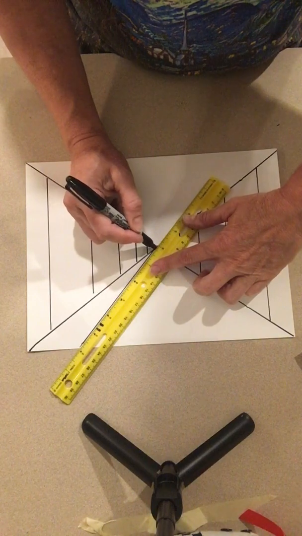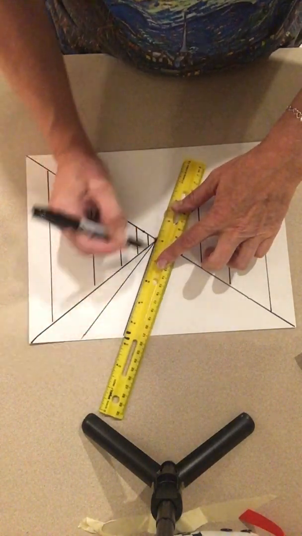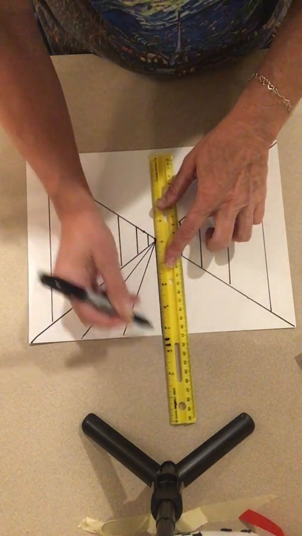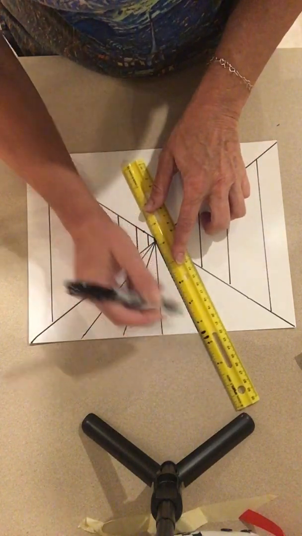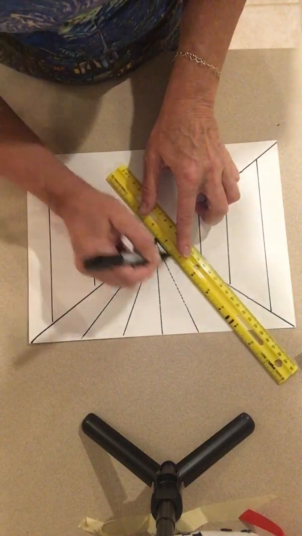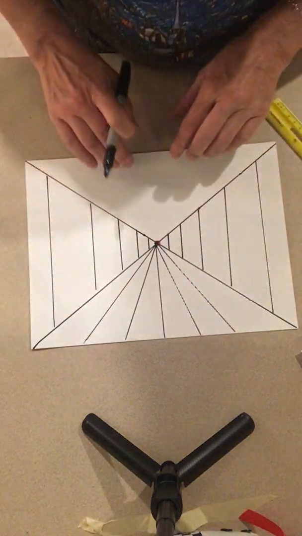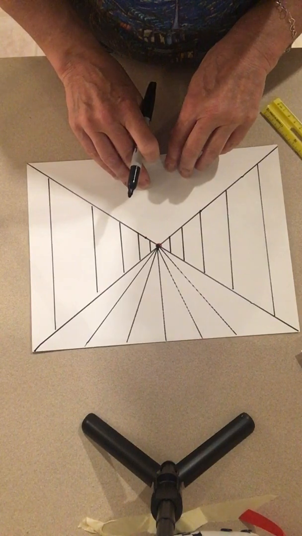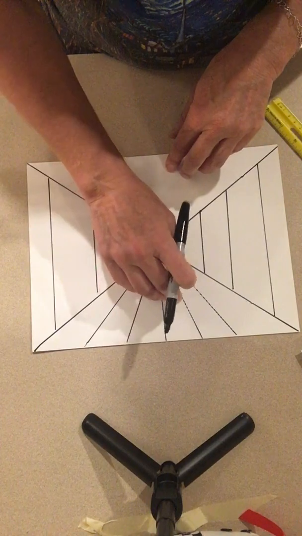The top part of my ruler is always on that vanishing point. And I'm going to draw a diagonal line down there. I'm going to keep it on the vanishing point, and I'm going to pivot and draw another one. Keep my ruler on the vanishing point, pivot, draw another one. And one more. Okay, so this is going to be the ground. This is going to be the top part of our aquarium. Okay, this is getting a little bit confusing, but watch, we're going to stick to this one right here.